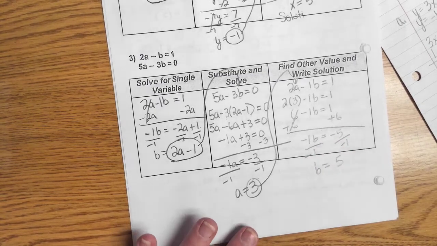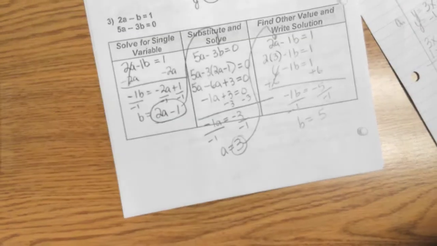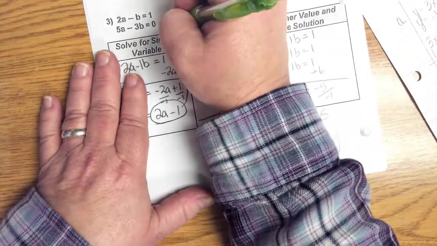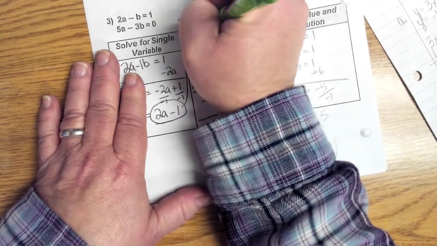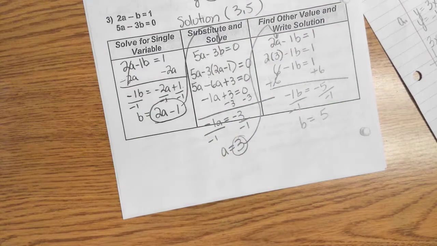Now, you need to know something. How would I list this? Because it's not x and y, and you're used to x and y. Just so you know, with variables from the alphabet, it's always done alphabetically, okay? So if they give you A and B, you would list A first, B second. So my solution would be 3, 5.